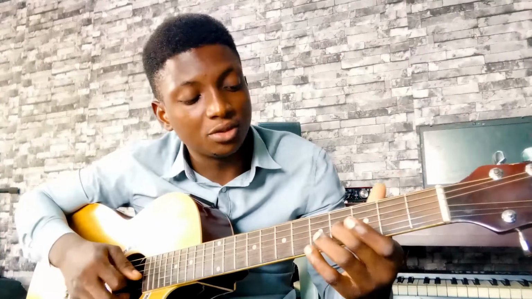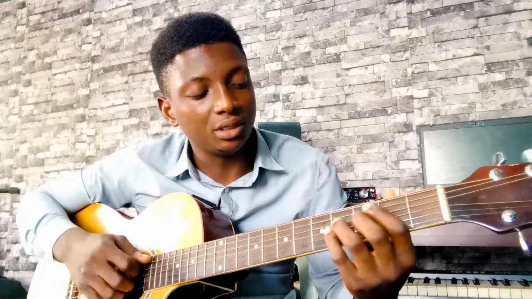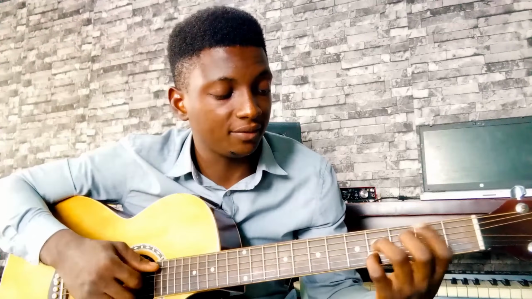You understand? So when you flatten the 7 once, you have B flat. When you flatten it twice, you have your A. So this is 1, flat 3, flat 5, flat 7. So to go from full diminished, I just switch. This is full diminished, half diminished, minor 7 flat 5, full diminished. Everything in the key of C.